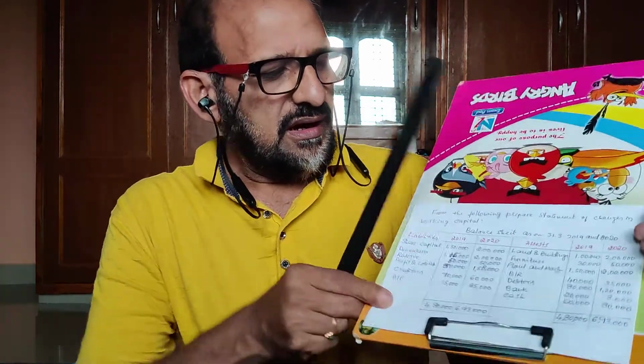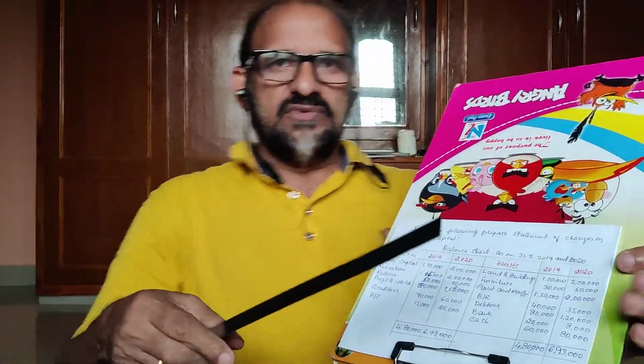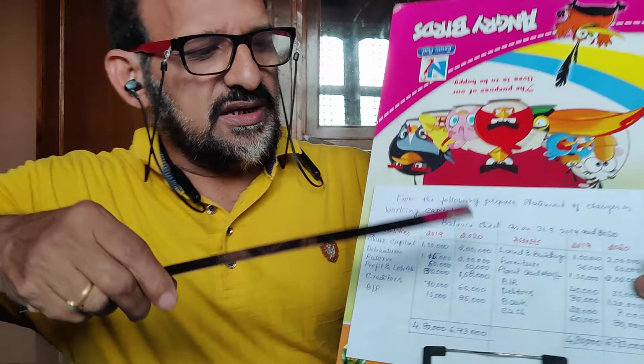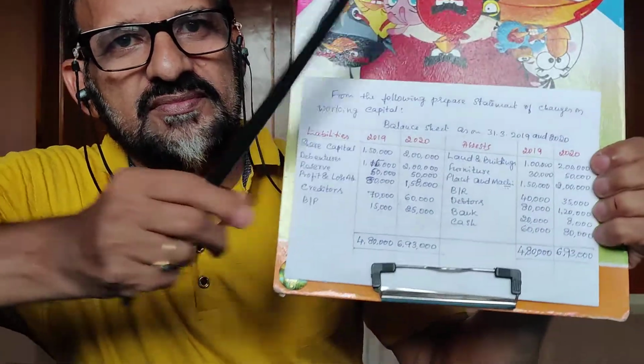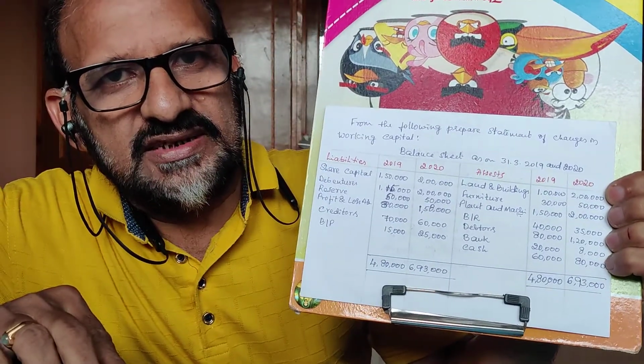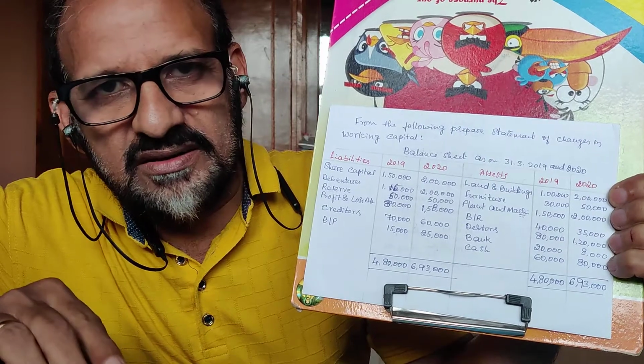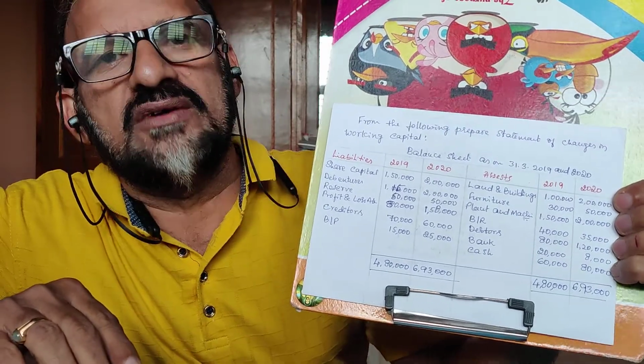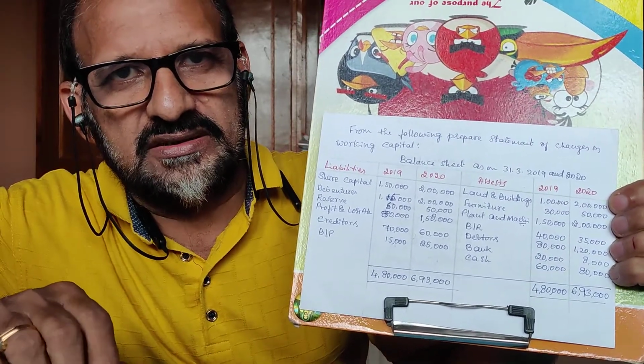So, look at this problem to understand this concept of working capital flow or change. See, this is the problem, or the balance sheet of a particular business.